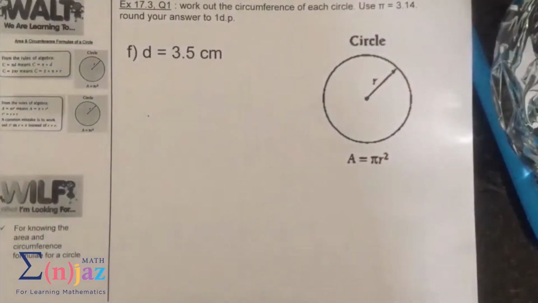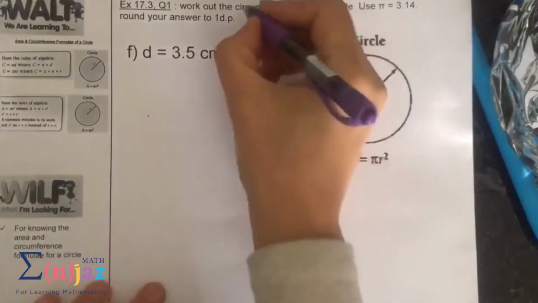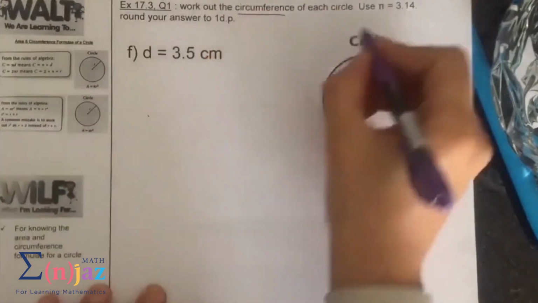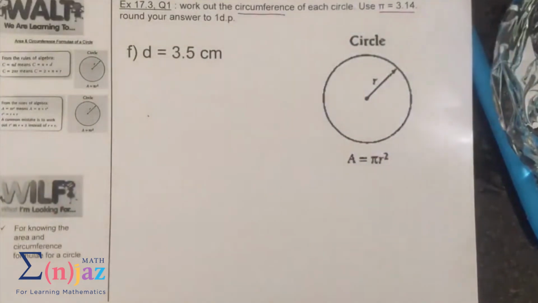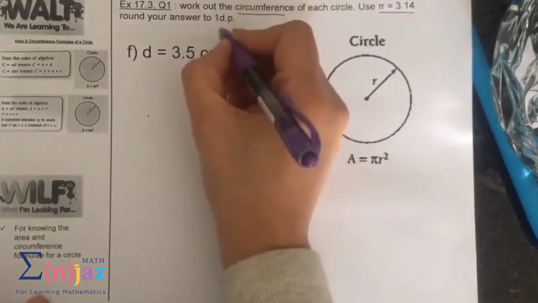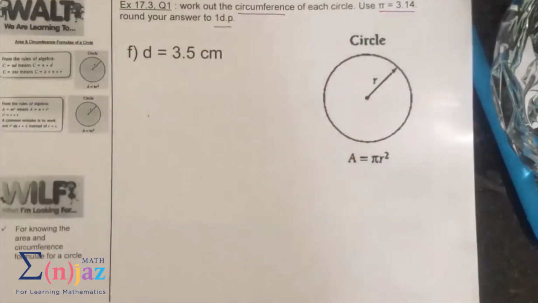Hi there. Finding the circumference of a circle is what is requested in this question. They ask you to use pi as 3.14. I will mention once again that if pi is not asked to be used as 3.14 and you are allowed to use the calculator, then you need to press shift and the pi button. And they want us to round our answer to one decimal place.